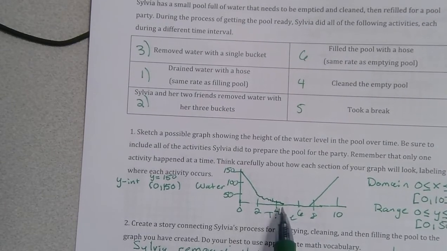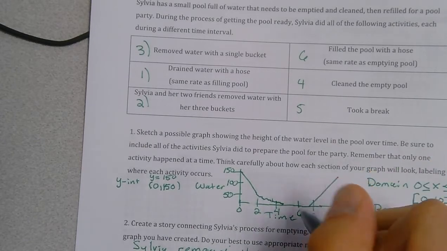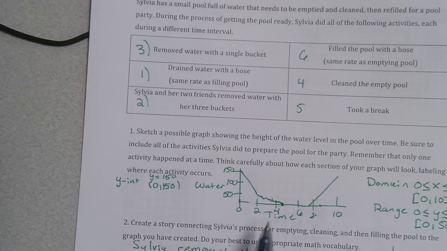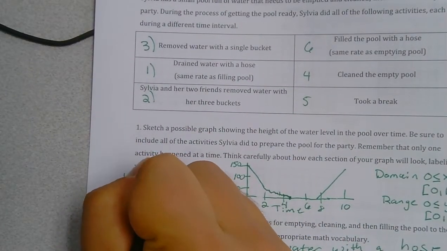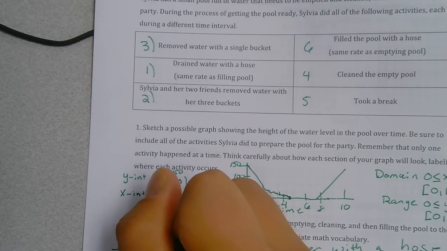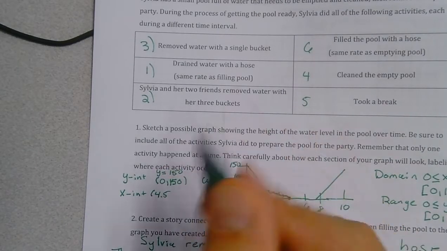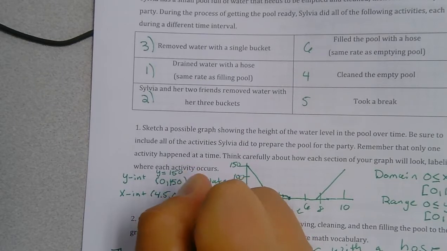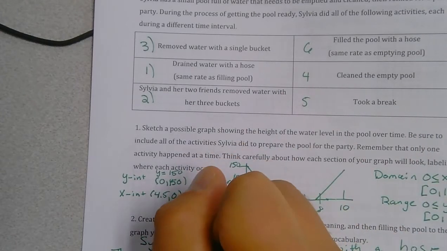And then the x-intercept, this would have multiple because it's touching the x-axis for a while. So we're just going to say when it first touches, we'll say that's around 4.5 hours. So 4.5 for x. And then if you notice, the y value is 0. So I'm going to put 4.5 and then 0. And I'm also going to list this over here. We'll just estimate that to be 7 for x and 0 for y.